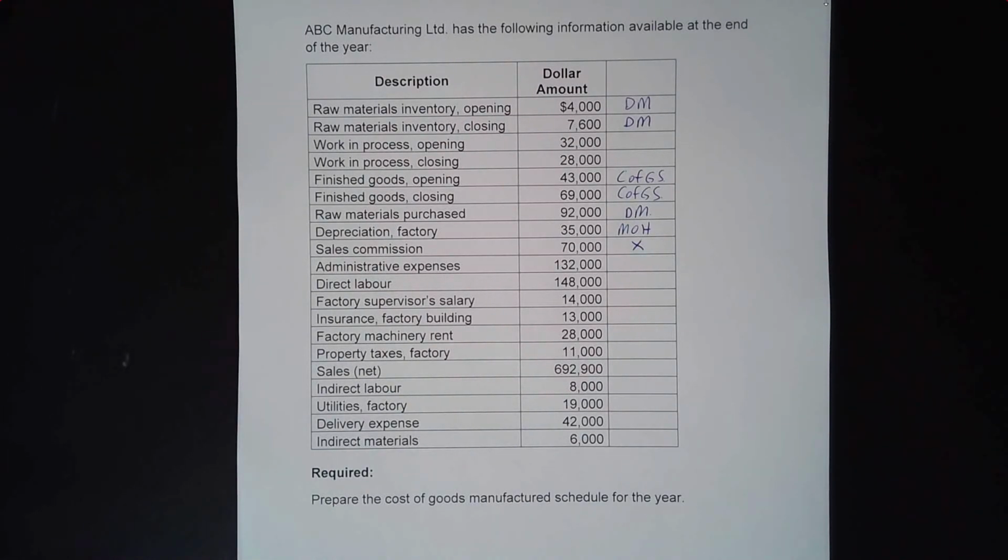Administrative expenses, $132,000. This is also a period cost, and therefore denoted with an X. Direct labor, $148,000. Well, this is direct labor, so I'm going to denote it with a DL. Factory supervisor salary, $14,000. This is part of the production process, but not direct, so therefore it's manufacturing overhead, MOH.